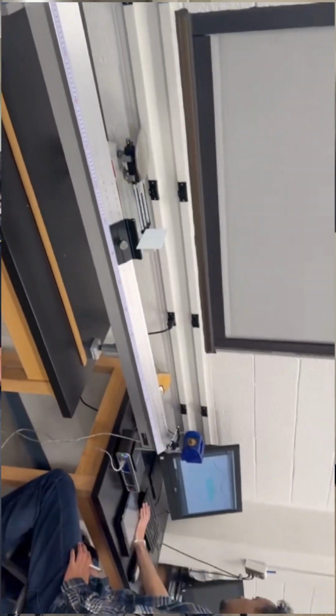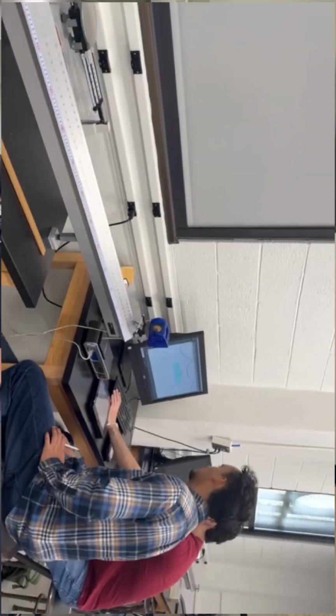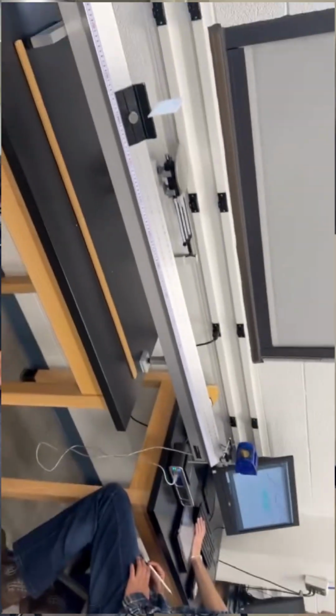The next part is we collected the motion data. We connected the motion sensor to the Capstone software with the computer and made sure the sensor was measuring the air track with several test runs. We opened a position versus time graph and placed the glider halfway up the track within the sensor's range. We started the data collection by releasing the cart gently and let it move freely down the incline, and we stopped the data collection once the glider reached the end of the track.